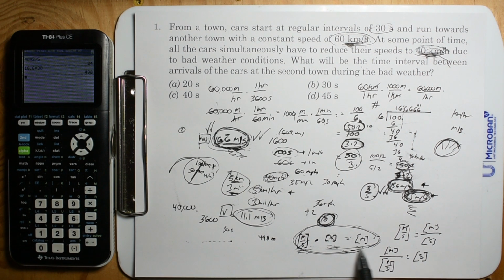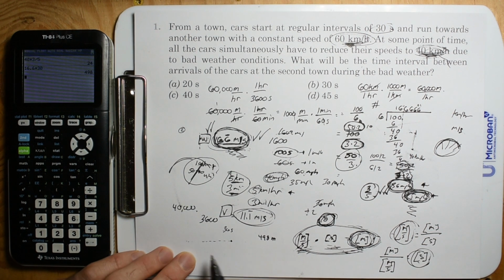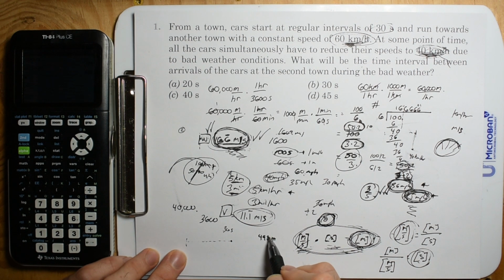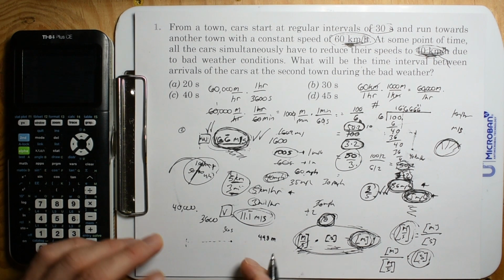Anytime you have an equation, sure, you're using it to solve one thing. But if it's an equation of 3 different things, you can rearrange it 3 different ways to solve for the other things. So you have 3 total things you can solve for. Okay, so this is going to be 498 meters apart.